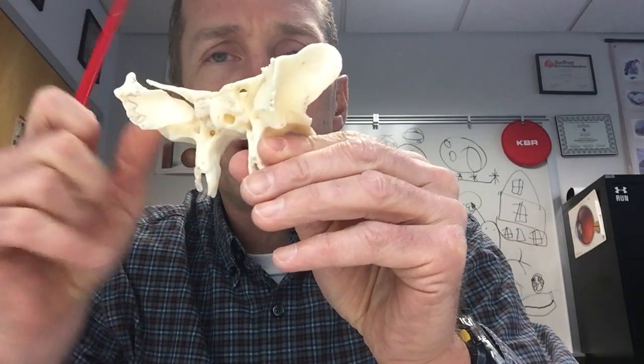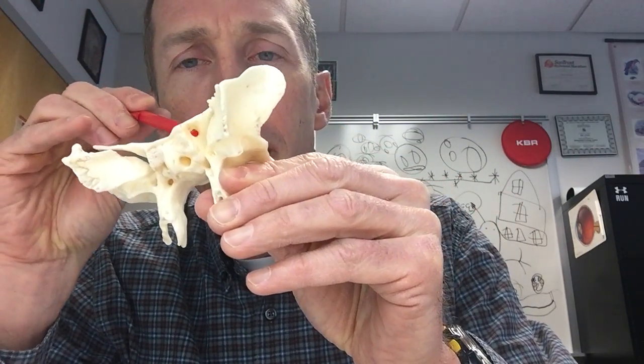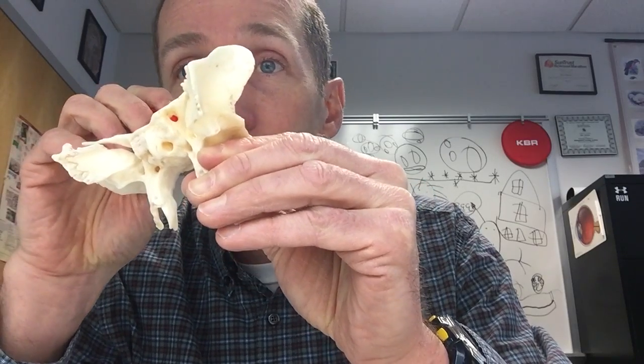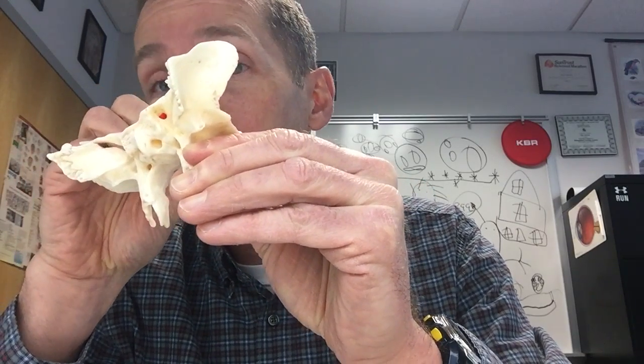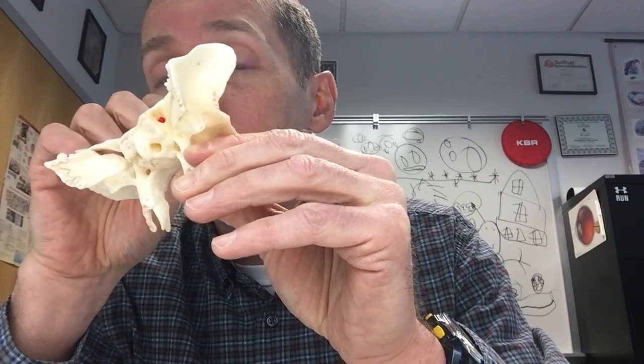If I position it like this and I put my pen right there, you see the red of my pen coming through a hole in the sphenoid bone? That hole is the optic canal. See that optic canal?